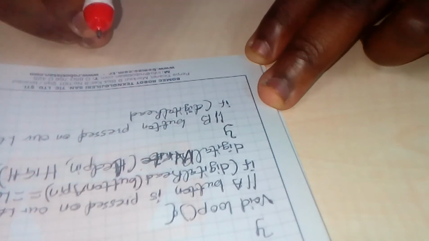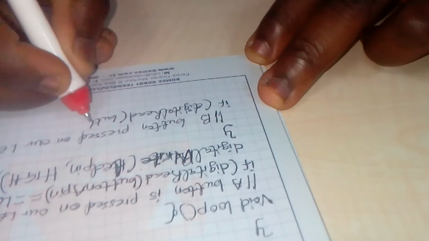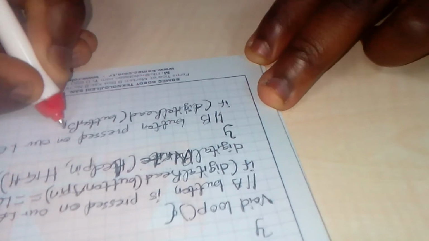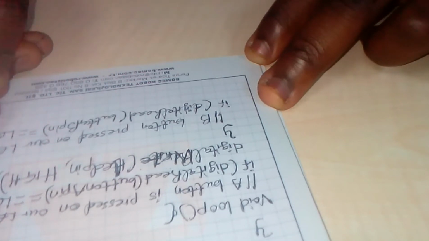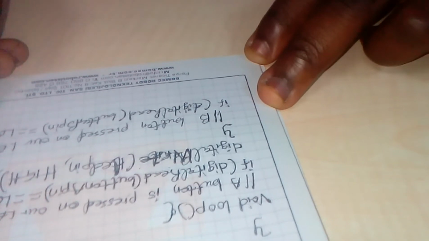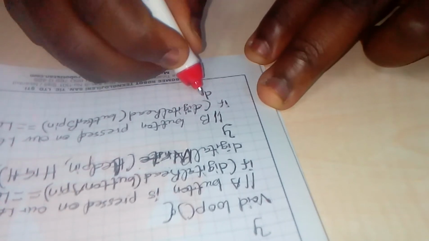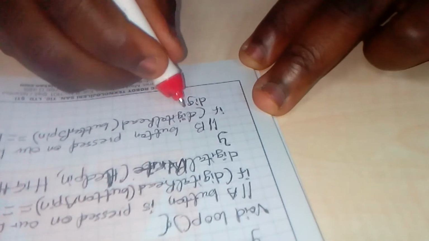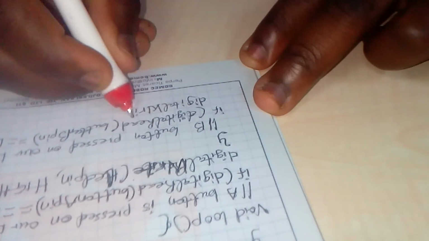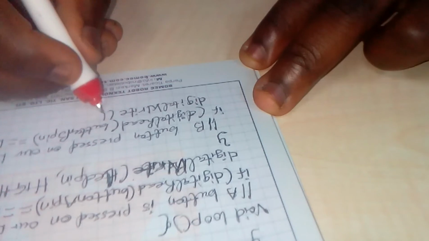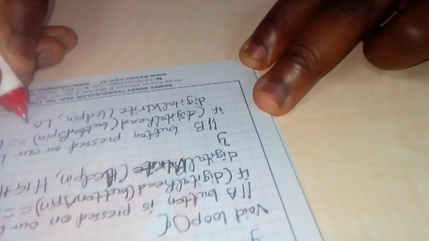Now digital read button B pin. It's also low. If it is low, digital write our LED pin is also low.